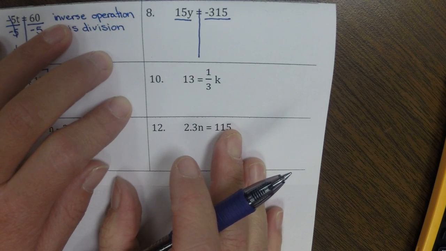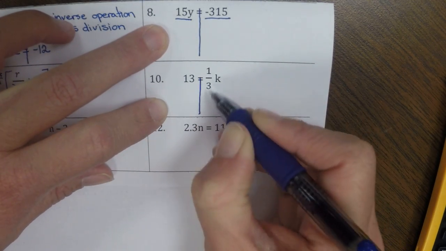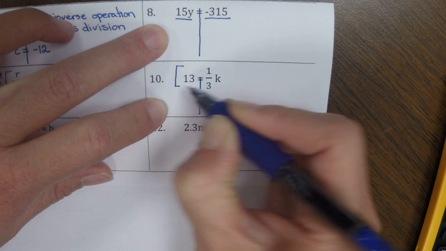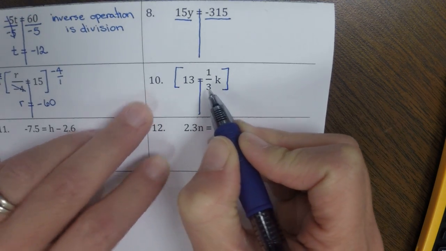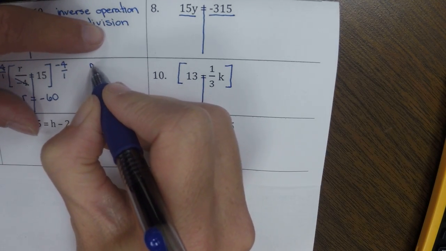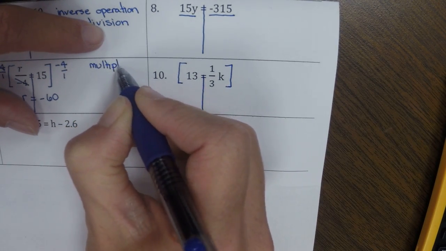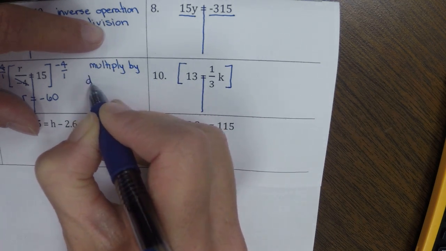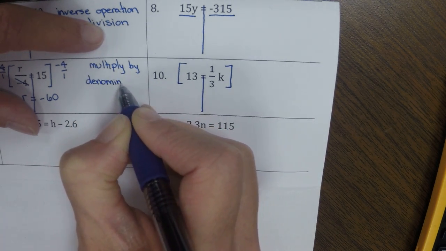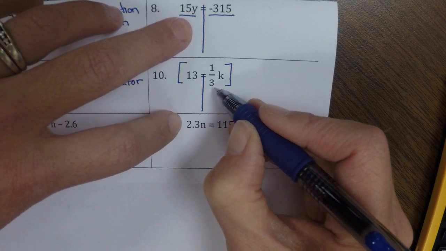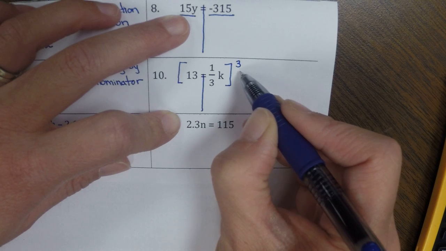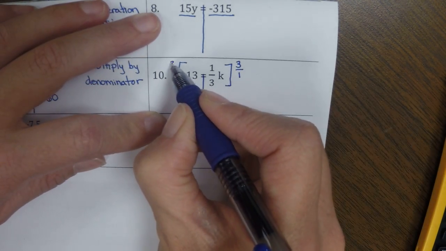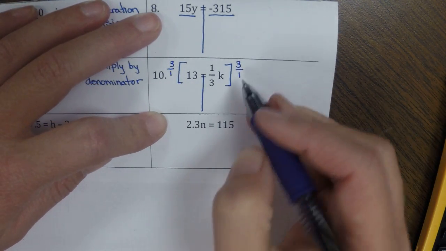So if we look at number 10, this is division because we see a fraction, so I am going to multiply, and I'm always multiplying by the number that's in the denominator. And I can kind of put that here. Multiply by denominator. So this denominator is 3. So if I multiply by 3, I can actually do over 1, but that's the same thing as multiplying by 3. So when I do that, I'm going to kind of show you in the calculator what happens.